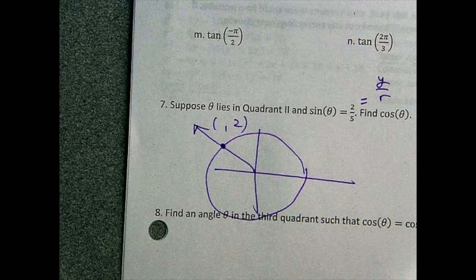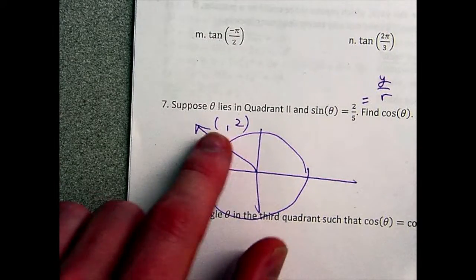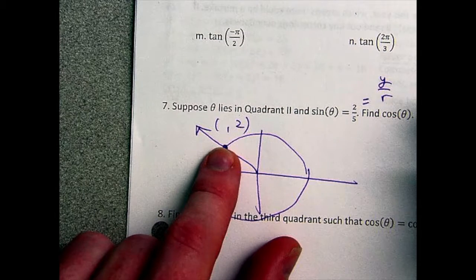Now I'm trying to find the cosine of this angle, which of course is x over r. I already know the r value is 5, so I just need to know x, which is the x-coordinate of this point, which you can do by making a right triangle. Just bear in mind that your x value is going to be negative because this angle sits in the second quadrant. Okay, always remember that.